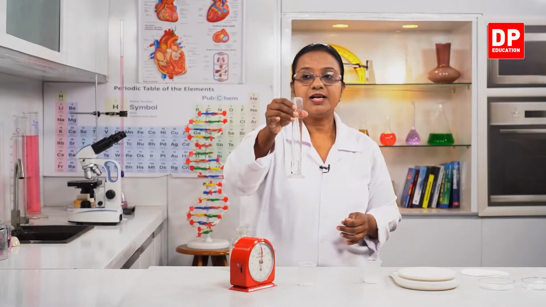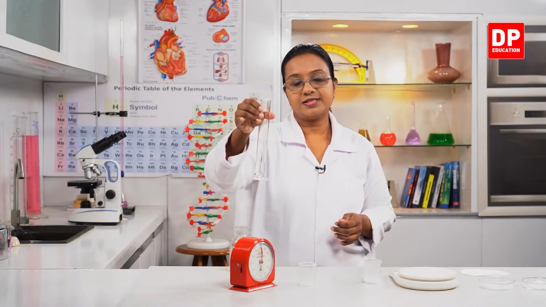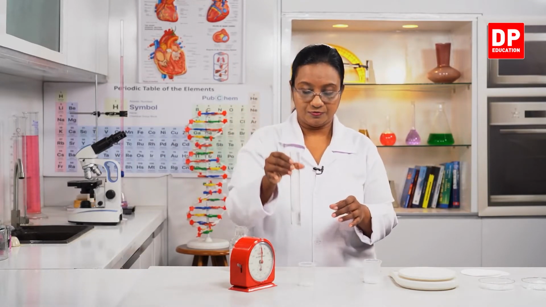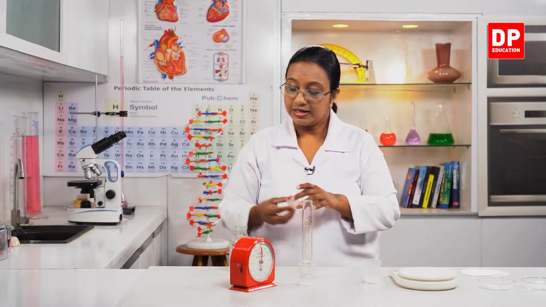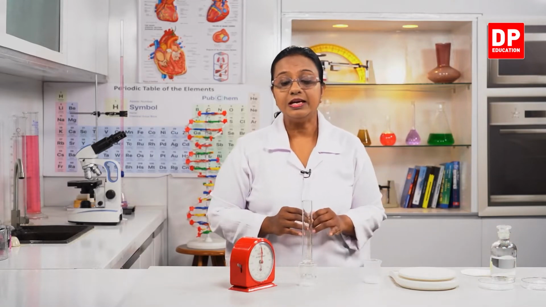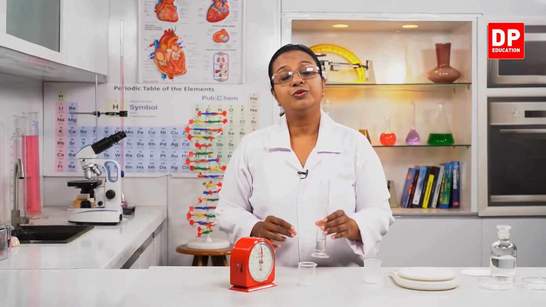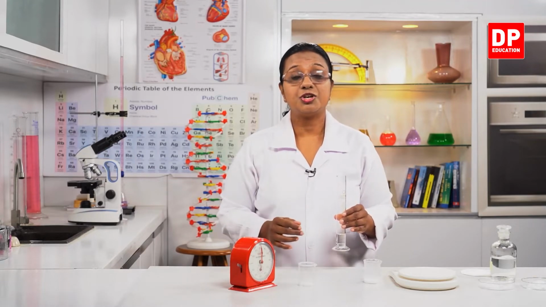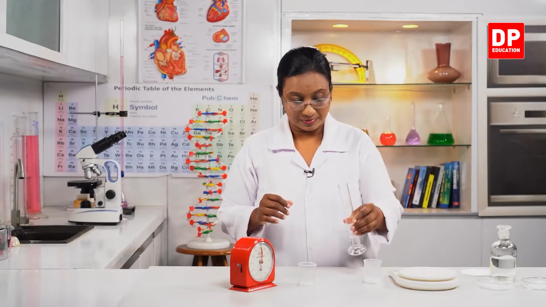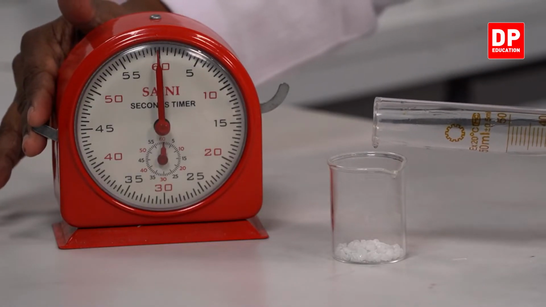Here, students, I have taken 10 milliliters of dilute hydrochloric acid, the same volume as before. Like I did previously, I will start the stopwatch when we transfer the hydrochloric acid into this. You all know the observation: there will be liberation of carbon dioxide gas. You can see the liberation of gas bubbles. So I will start the stopwatch and transfer the solution.